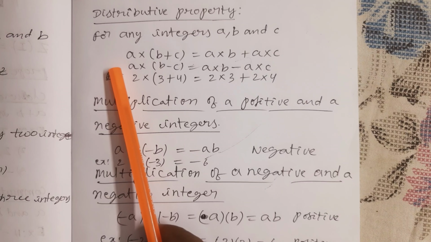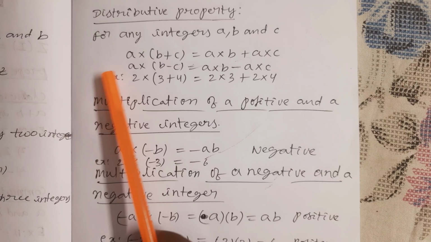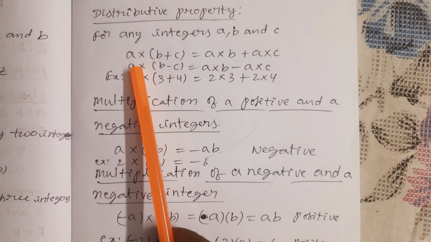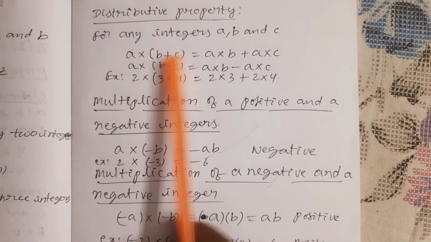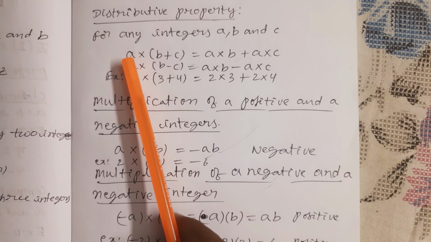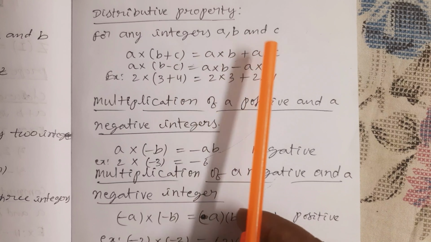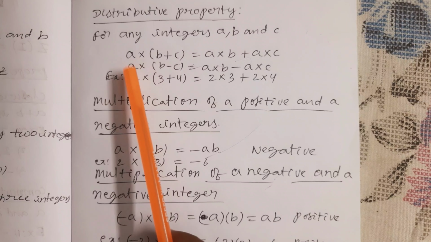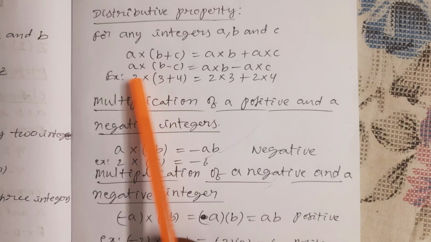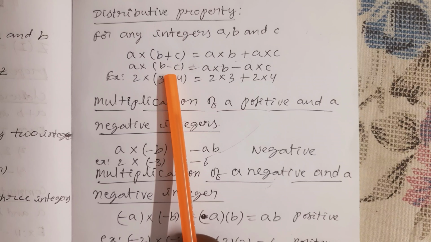Here a is on the left side, that's why this is the left distributive law. Of course, they are not giving a separate name, and they won't ask it as a separate property. Generally we call it the left distributive law. Of course, if this a is on the right side, that is the right distributive law. Sometimes they may ask in the examinations, that's why I am telling. Then a into (b minus c), here the operation is changed.